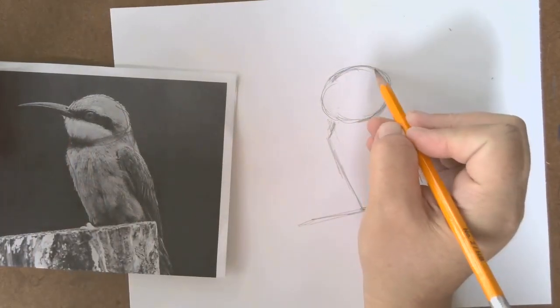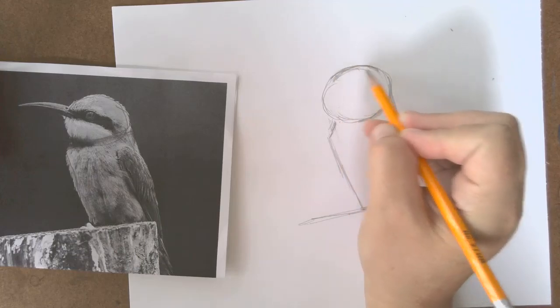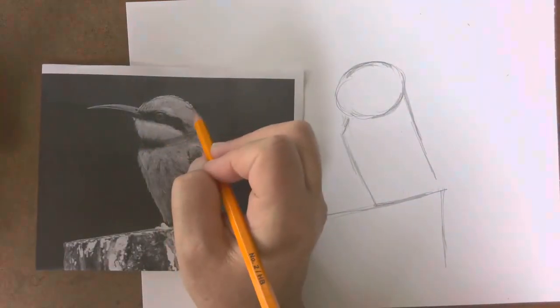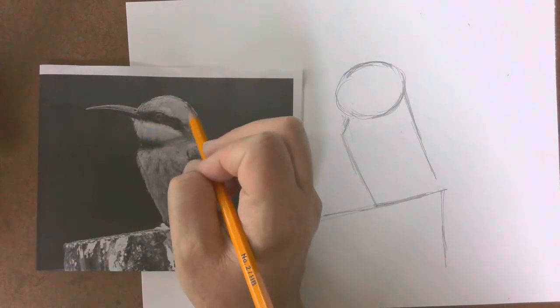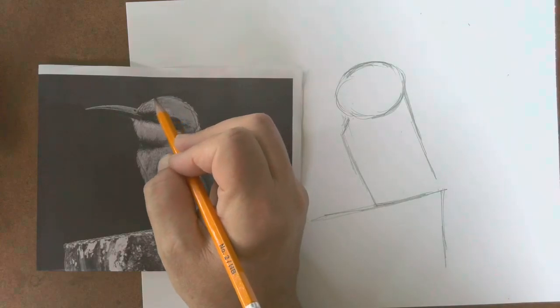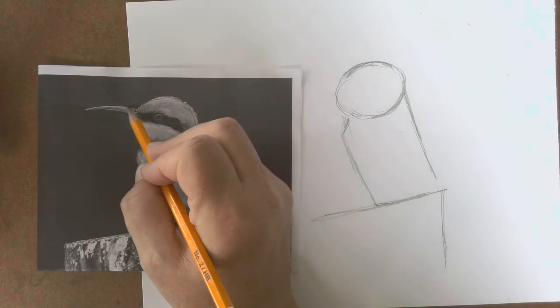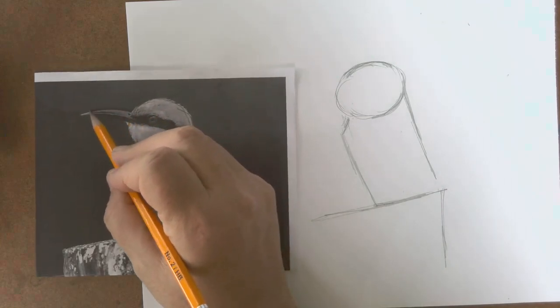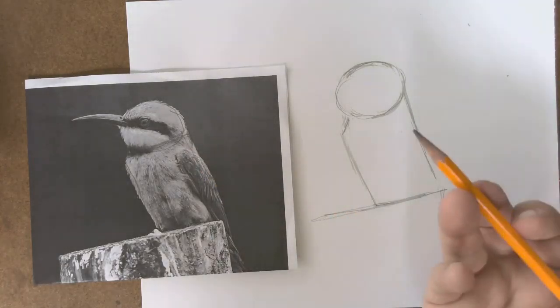Since I'm coming over his head, we're going to start getting a little more detailed. I'm coming over his head like this. And sometimes it helps if you think of yourself as a little ladybug crawling along this line. And look, I hit the beak. And then I'm going to crawl upward, come to a point, and then back. How long do we make that beak?